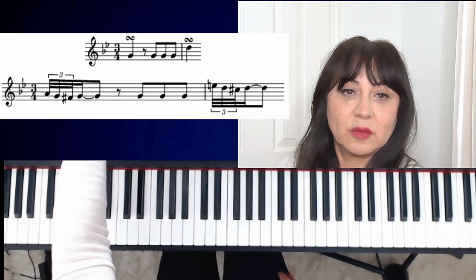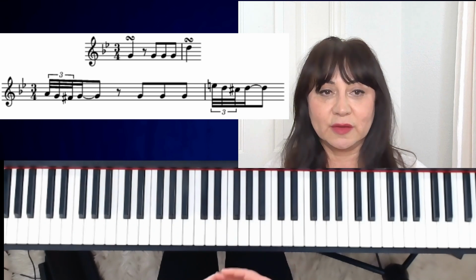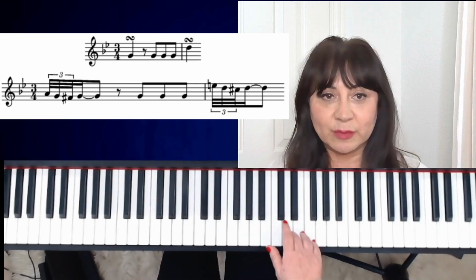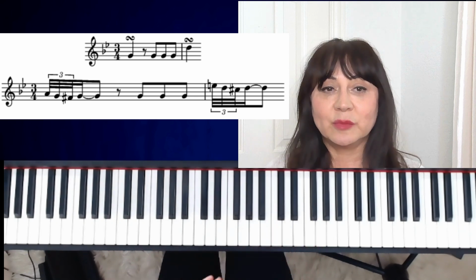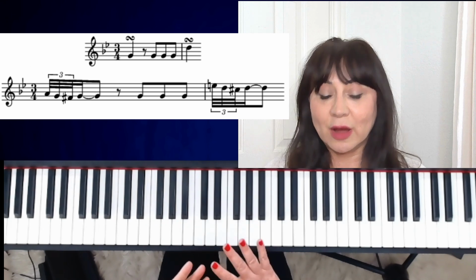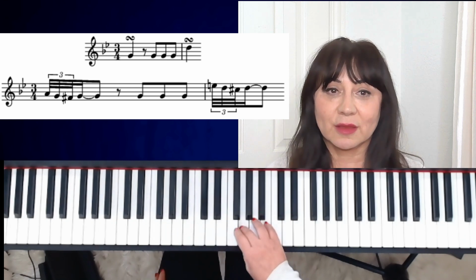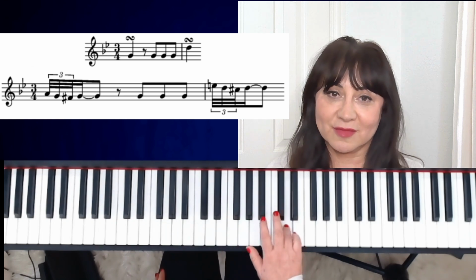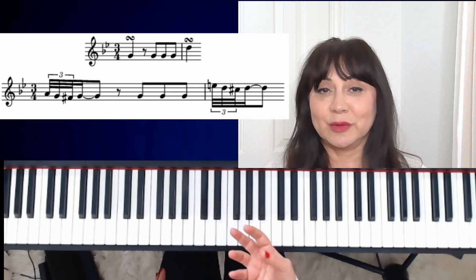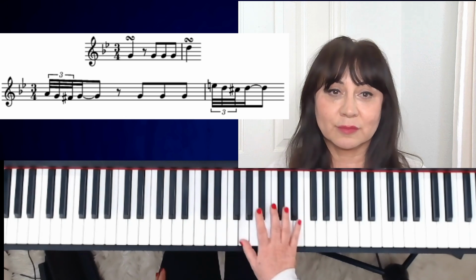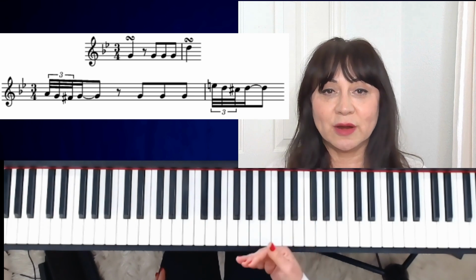So here, you see that the turn is written on top of the G and then on top of the D. And underneath it, you see how you would actually play it. I'm going to play the top line ignoring that turn. Okay? Now, I'm going to play it the way that it's supposed to be played with the turn. See? It's like right on the beat.